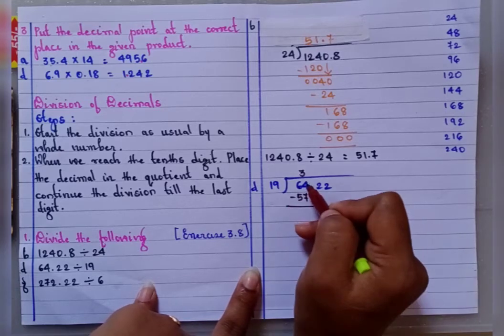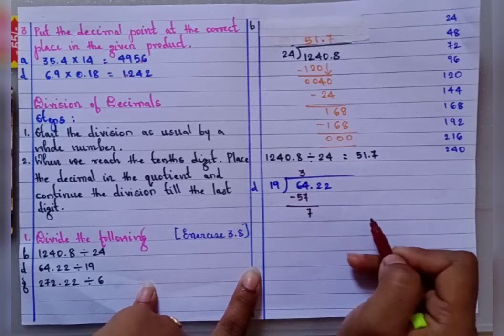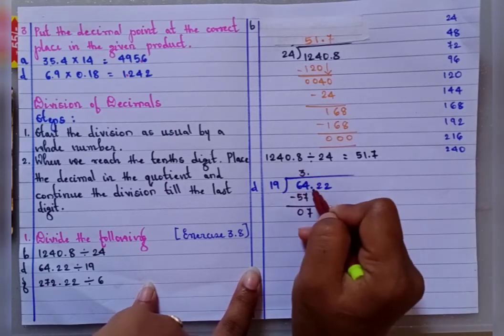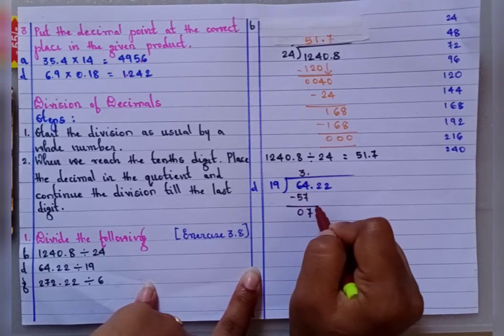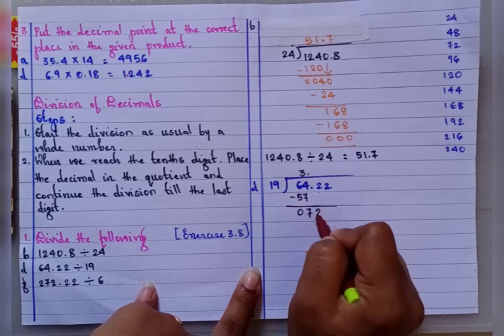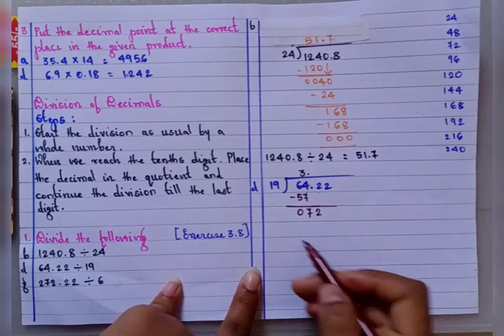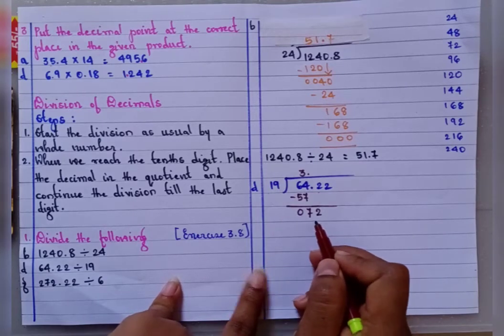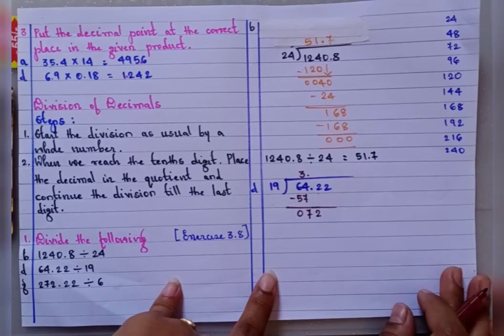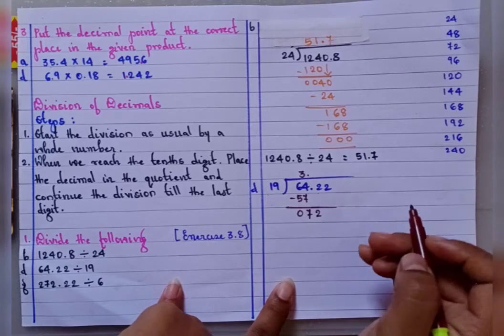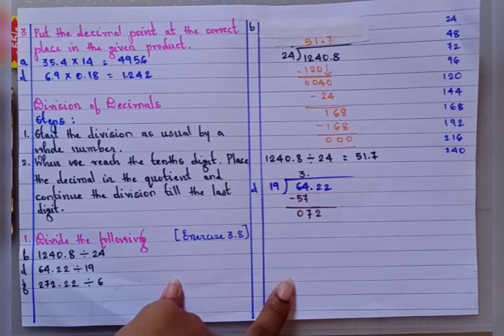Thus, from 64, 57 goes out, remains 7. Put the decimal point as the decimal point is here, and take the next digit down, that is 2. Now it is 72. In the table of 19 there is 76, but we need 72, but the closer number to that is 57. Therefore 3 is 57.